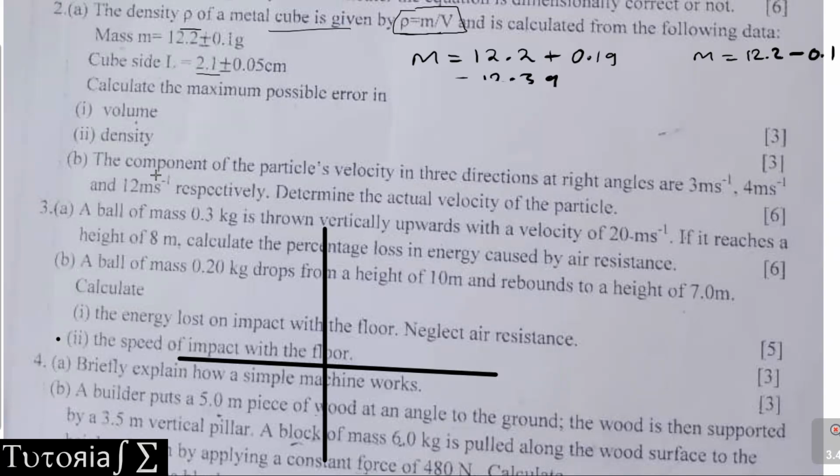Then we know that the particle has 3 components in directions at right angles. Let me just read through the question properly.